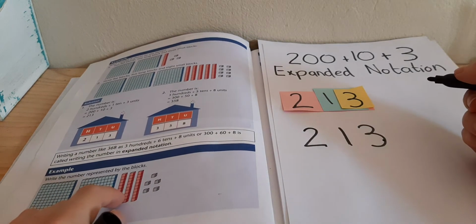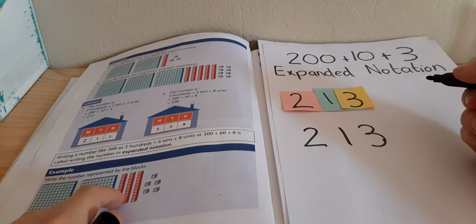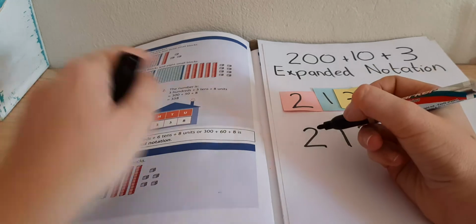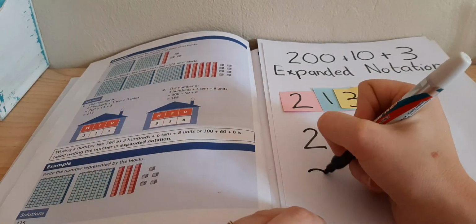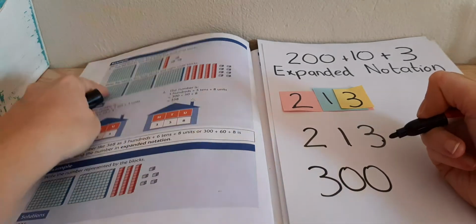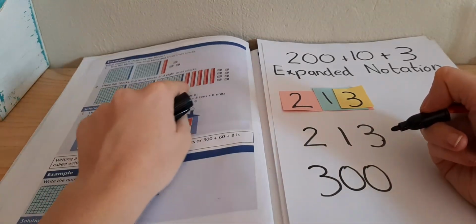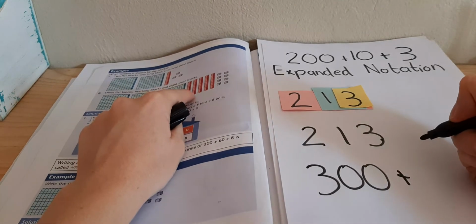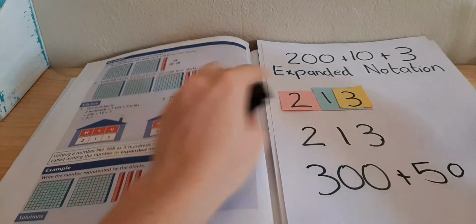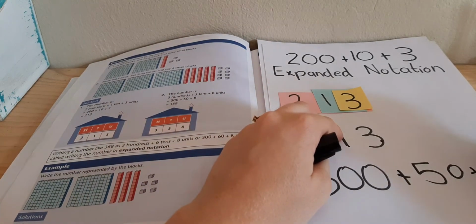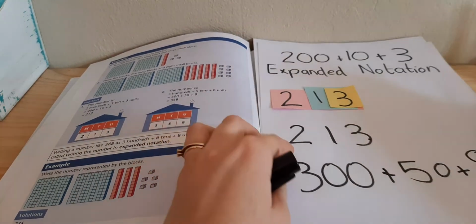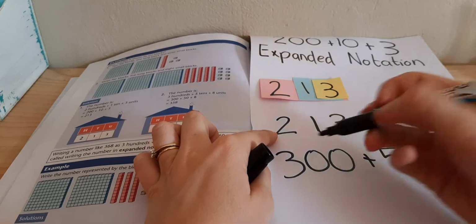You have got 3 flat blocks, 5 long blocks, and 8 small blocks. Okay, so remember that each of those flat blocks stands for 100. So you've got 100, 200, 300. Then for this one, you have got 10, 20, 30, 40, 50. Well done. And how many small blocks do you have? You have got 8. Okay, so now you've got 358.